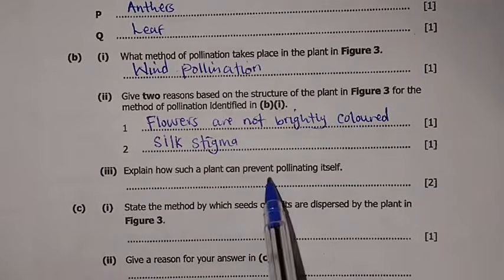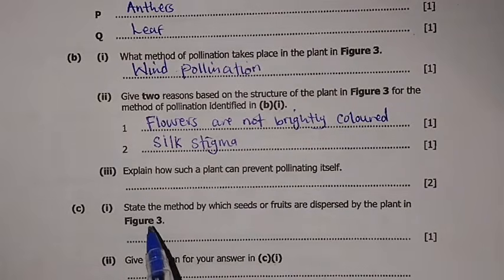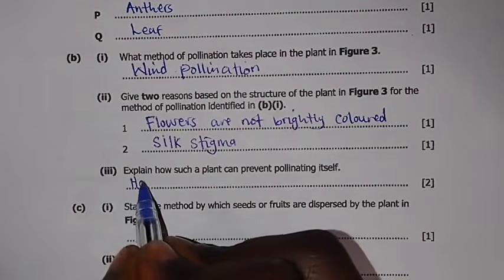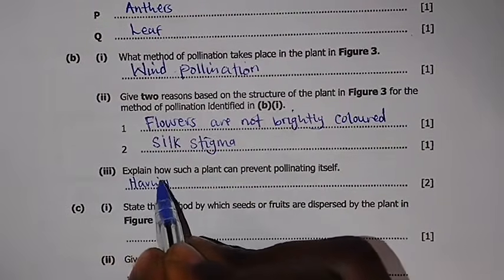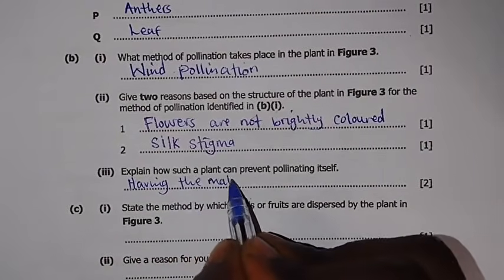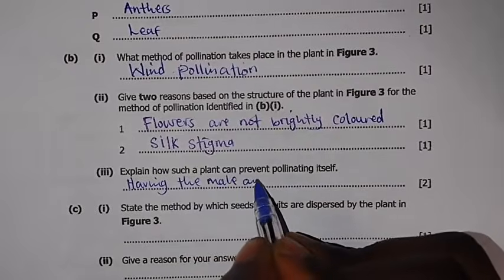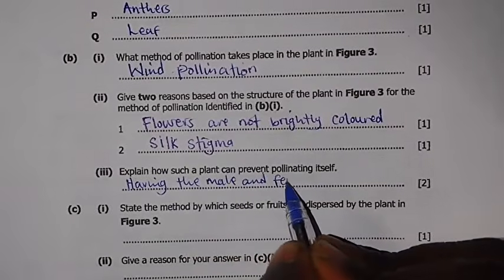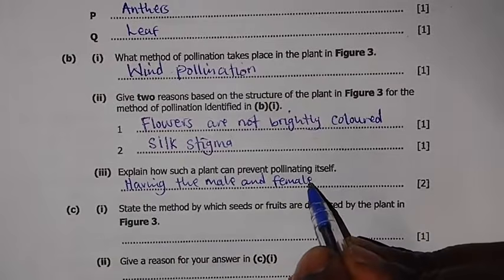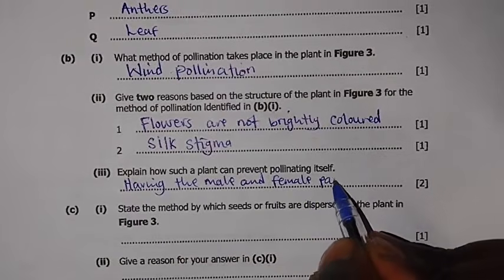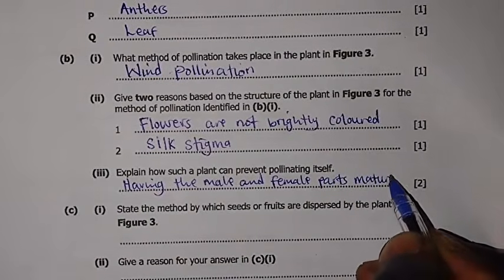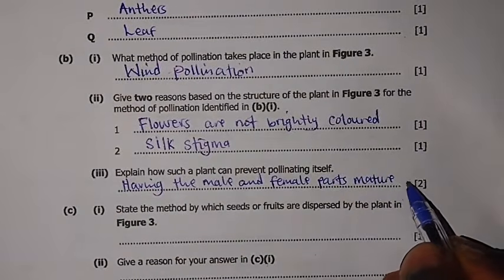That's how self-pollination can be prevented.